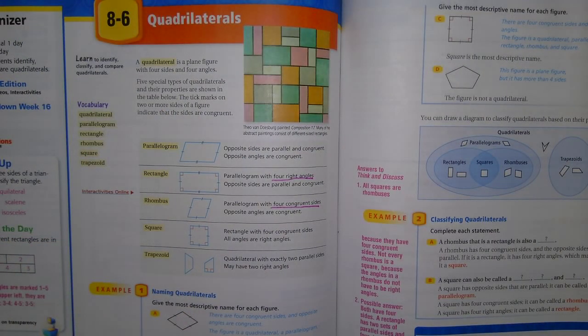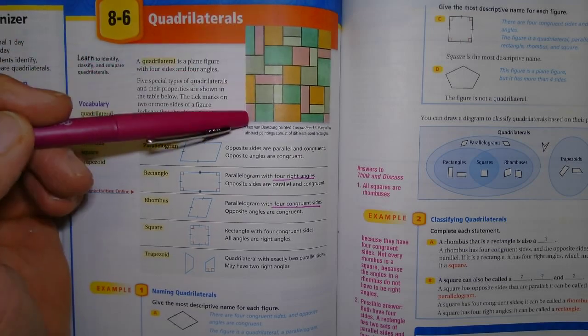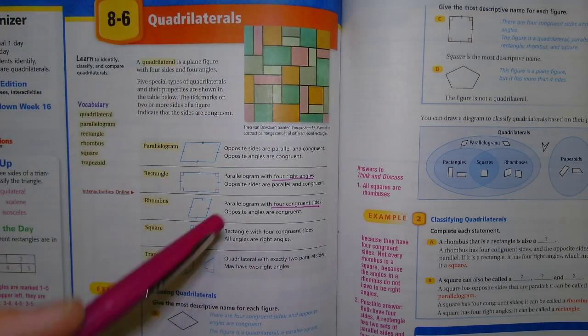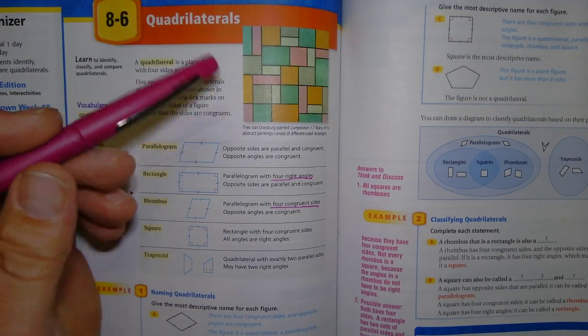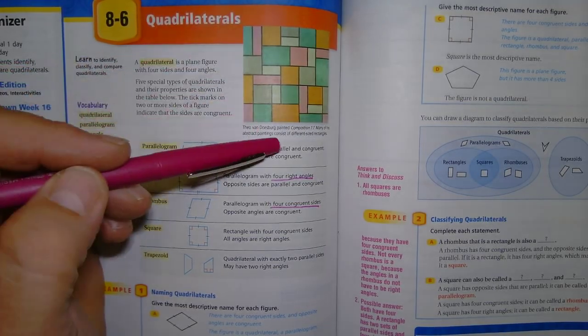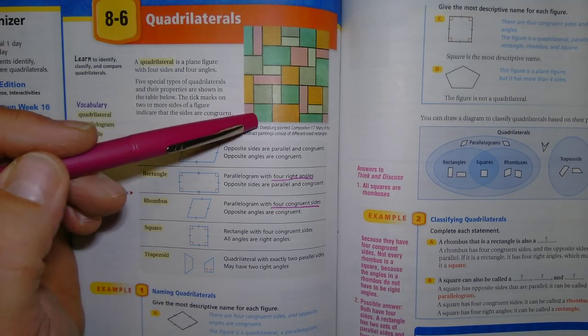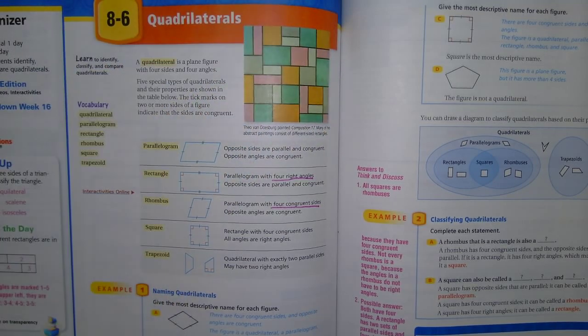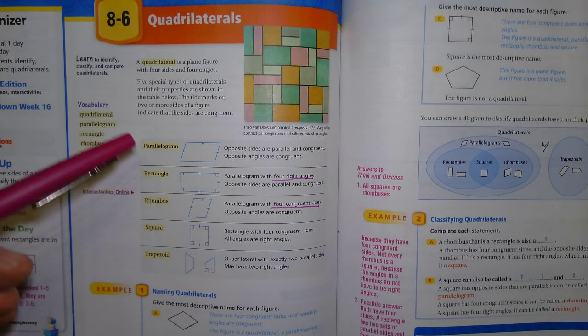It says a quadrilateral is a plane figure with 4 sides and 4 angles. So here you can see this beautiful mosaic. Not that I'm an artsy guy that I would know what this is, but it looks cool. It has 4 sides and it has 4 angles. Quadrilateral.